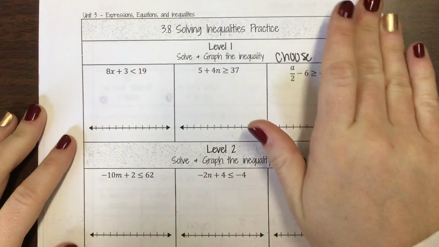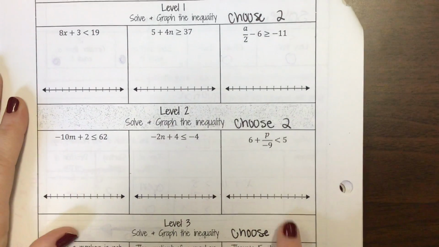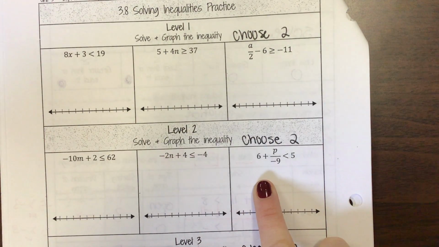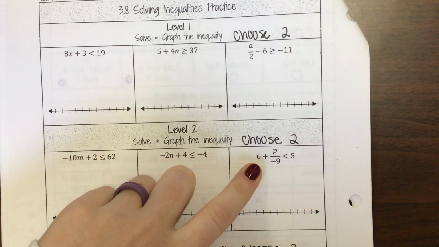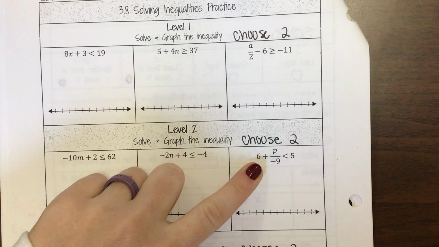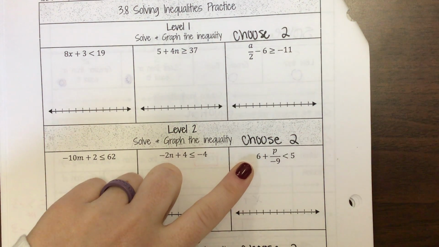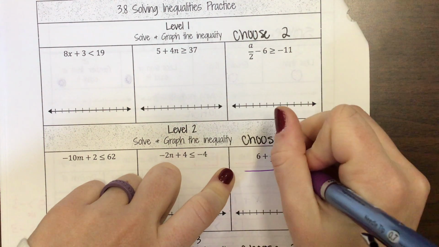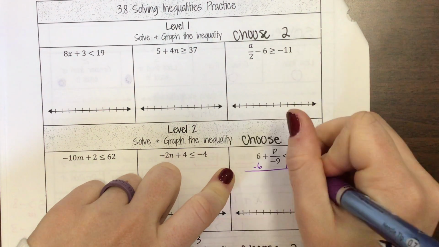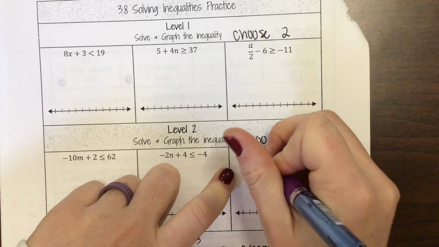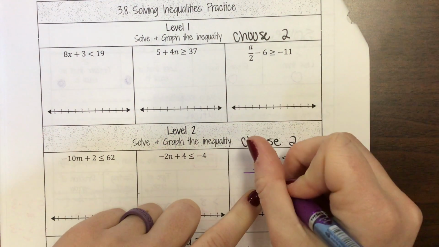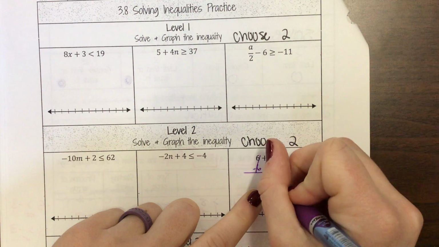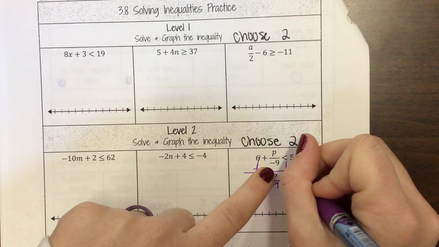So I'll do a couple of these with you. How about the ones from level 2? Okay, so you undo what is furthest away, not attached to the variable, which is a 6. So I'm going to subtract 6 from both sides. Okay, that leaves me p over -9 is less than -1.